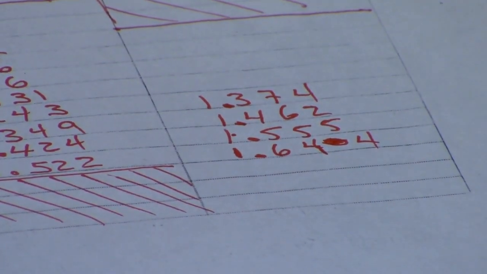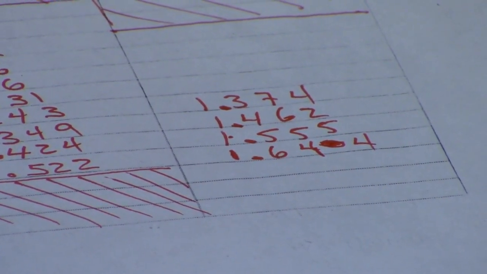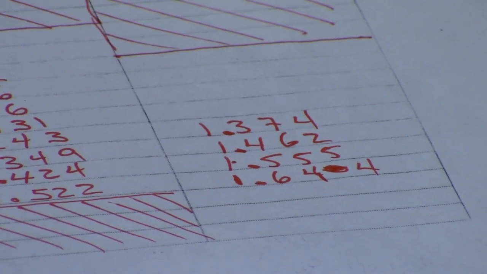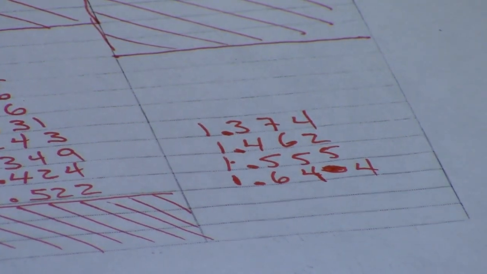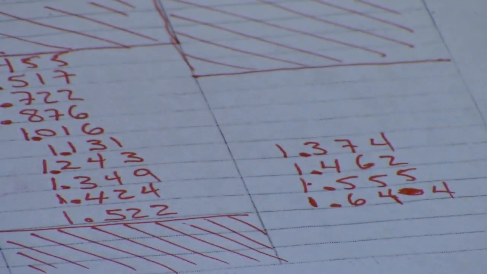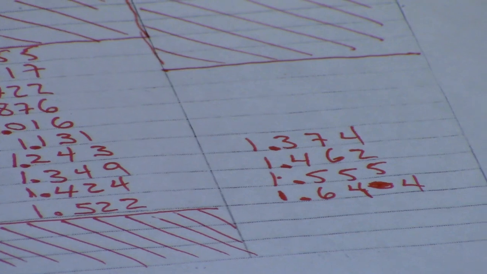Maybe we better check that. What did I say, 84.2 times 2? Did I say 84 or 82? 84. Okay, so let me fix that. So 168.4. All right, boom, nice.